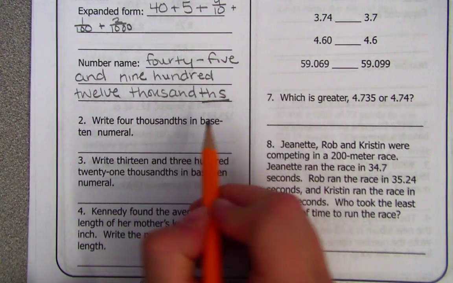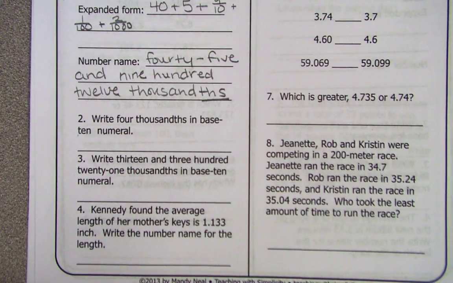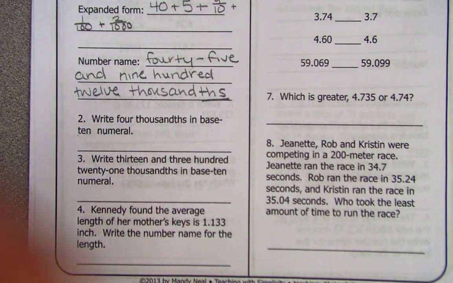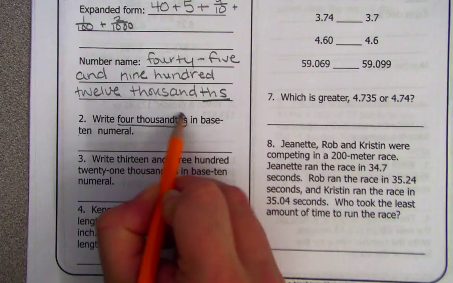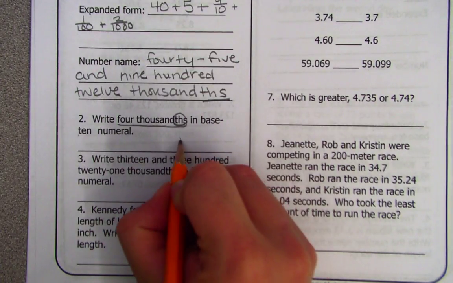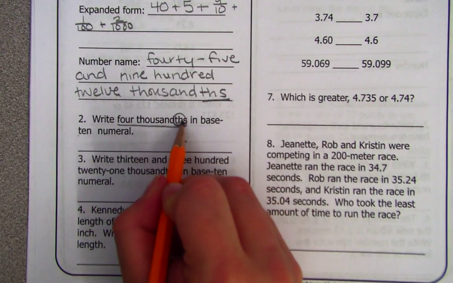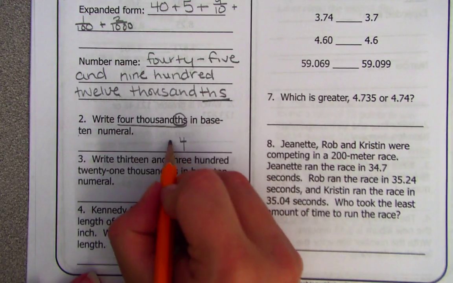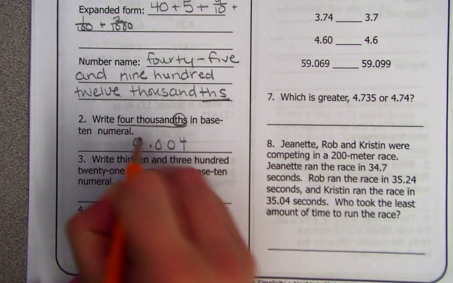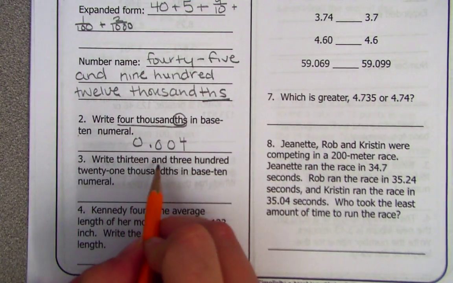Write 4 thousandths in base 10 numerals. So basically I want you to write it in standard form. 4 thousandths ends in a TH, so it has to be in my thousandths place because it's ending there. That's its last name. And the thousandths place is after the decimal by 3.